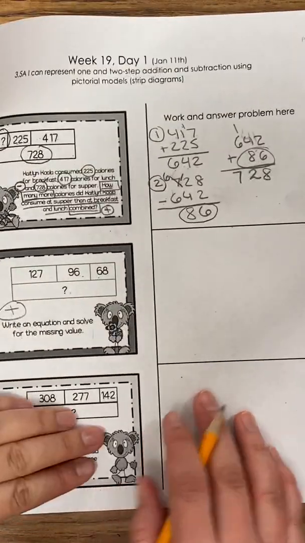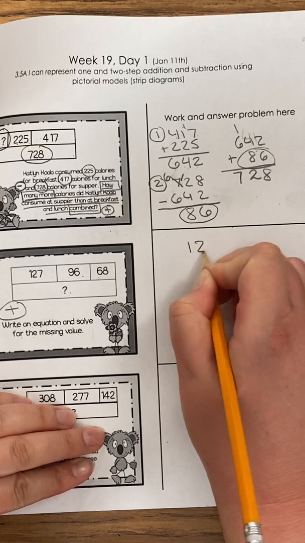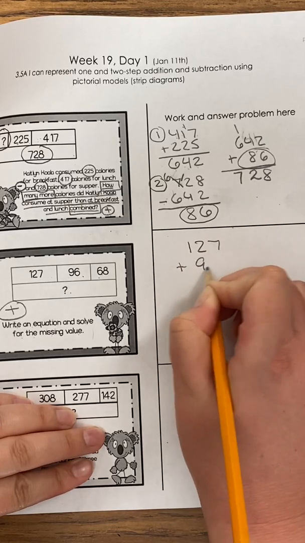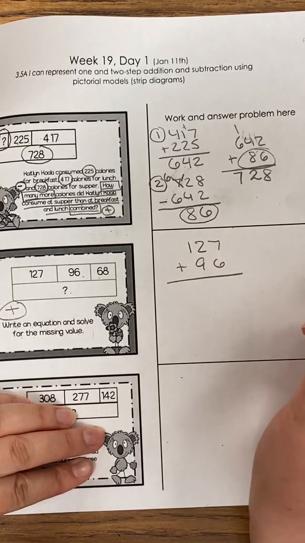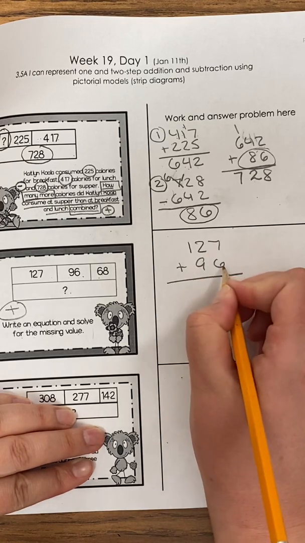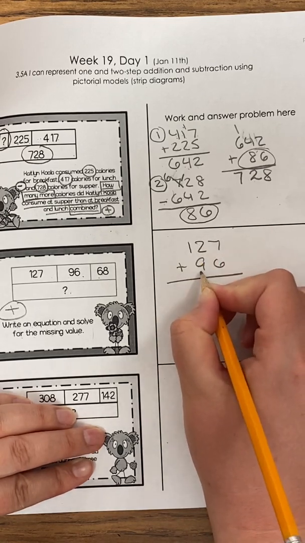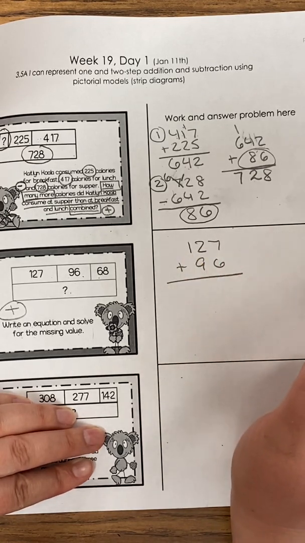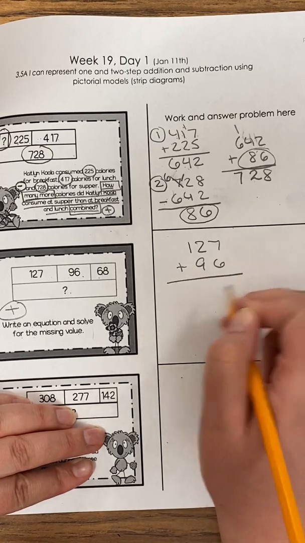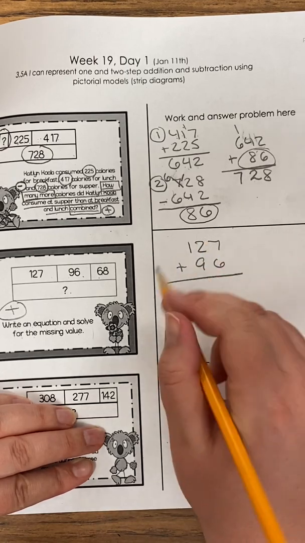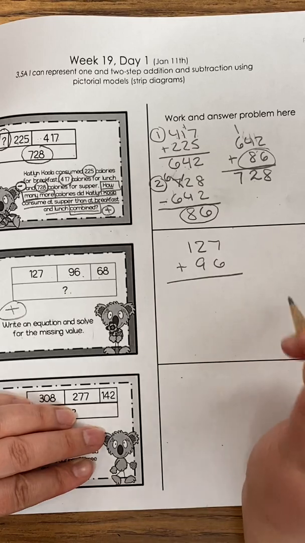So that being said, let's scooch on over and let's start with 127 plus 96. Notice how I'm making sure the ones are lined up, the tens are lined up, and the hundreds place values are lined up so that the work is easy to read. It'll be easy to know what our answer will be in the end.